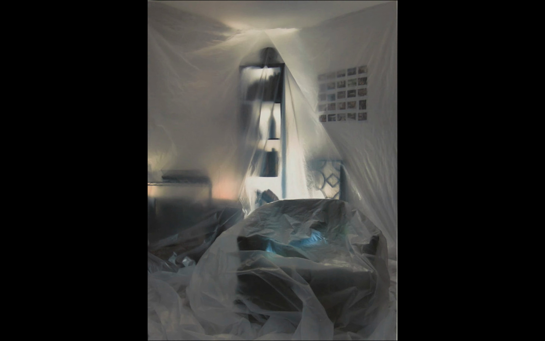I like this series, and I thought of this. I wanted to keep this included because of our current situation. These two students worked collaboratively. They covered an entire apartment with plastic and photographed it. So it has a lot to do with that idea of protection and cloistering and personal space.